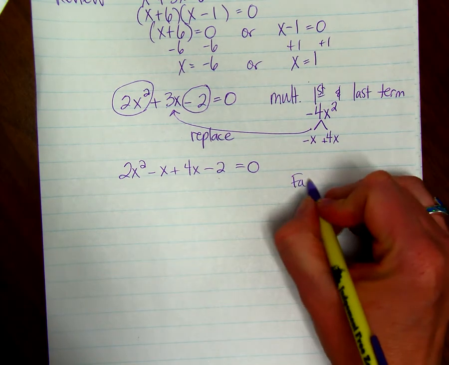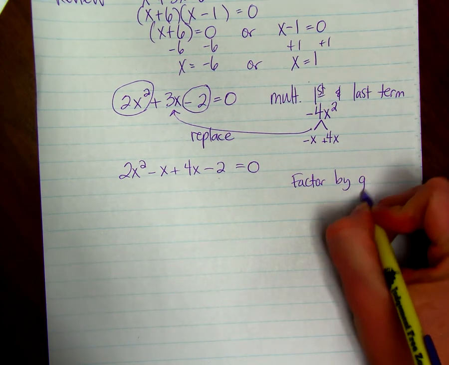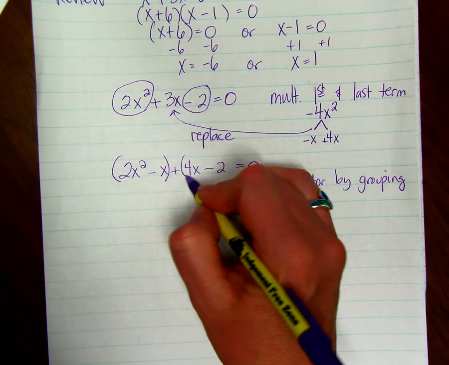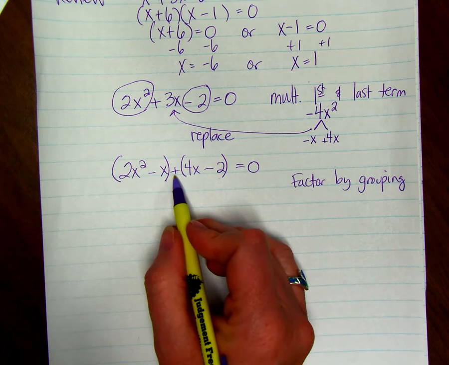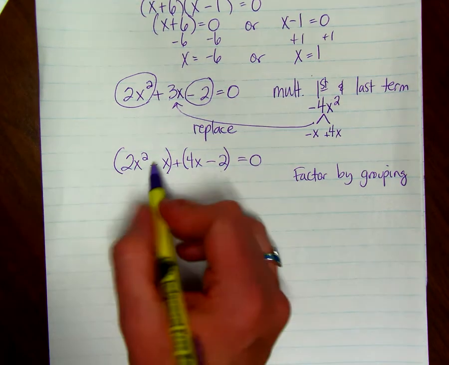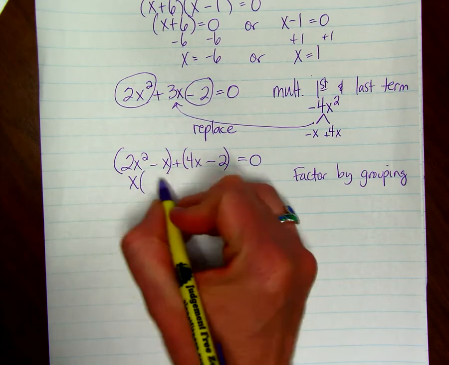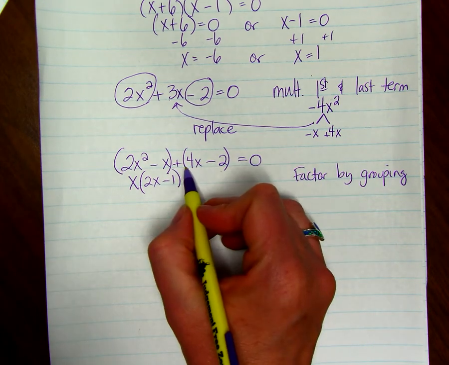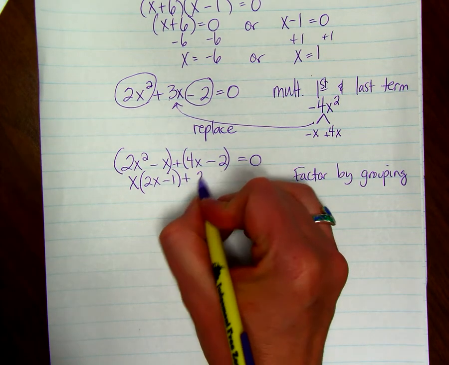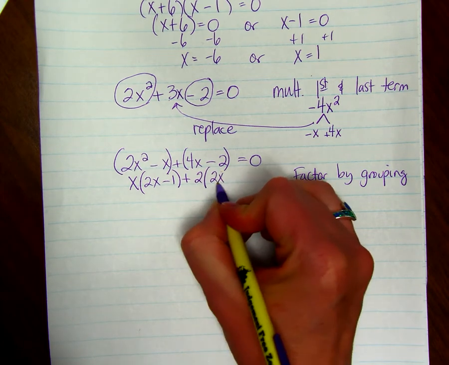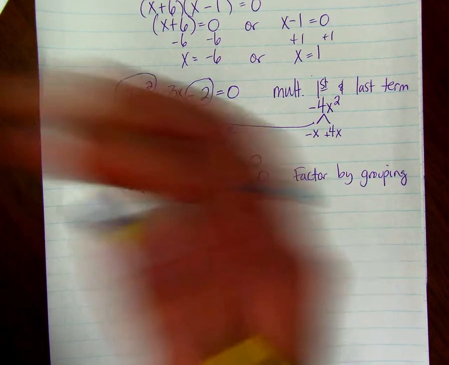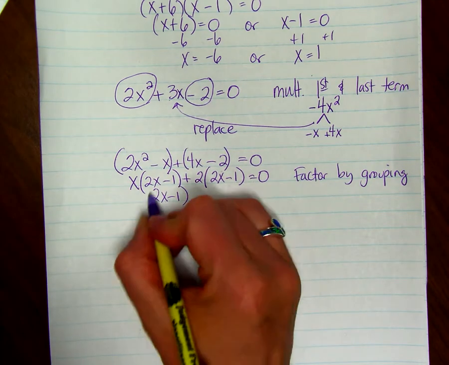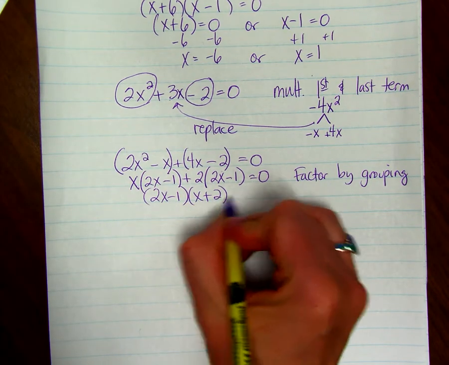Then we're going to factor by grouping. So we group the first two and the last two and leave the plus sign in the middle. In the first term, we take out an x. We have 2x minus 1. In the second one, we'll take out a 2. So we have plus 2. In the parentheses left is 2x minus 1. Then we factor out the 2x minus 1, and we're left with x plus 2.